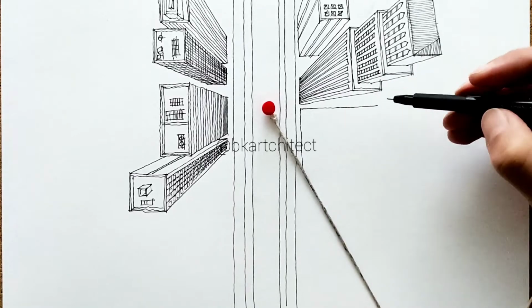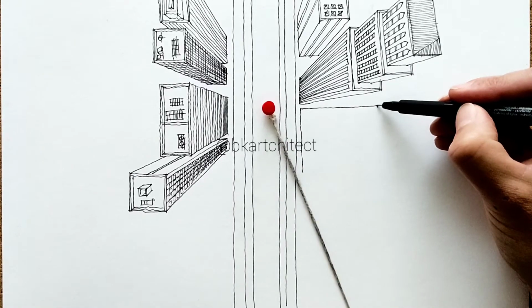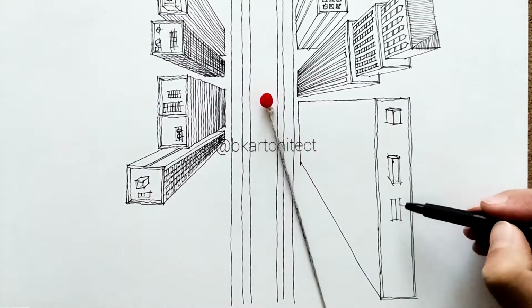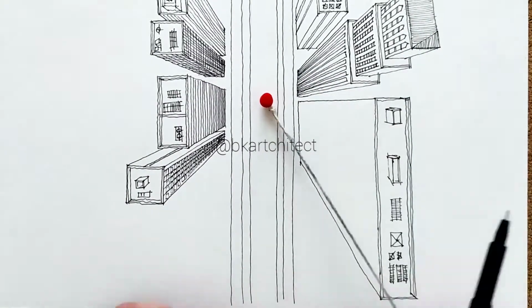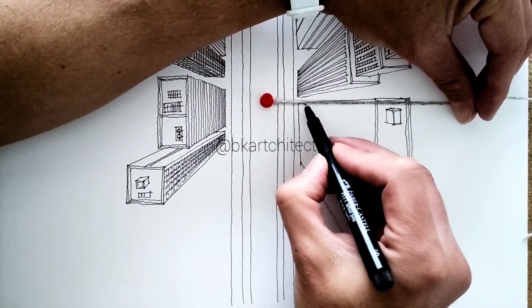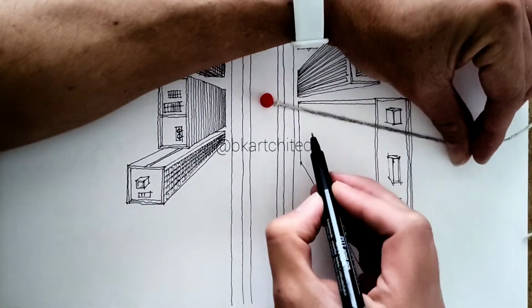Here I'm gonna draw a really big building. I was thinking about doing a design of vertical lines like so.